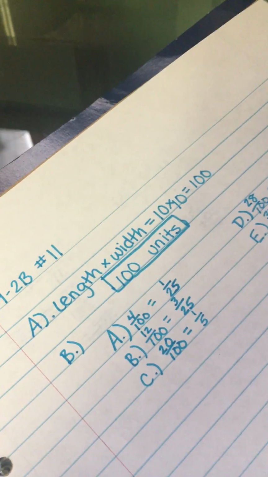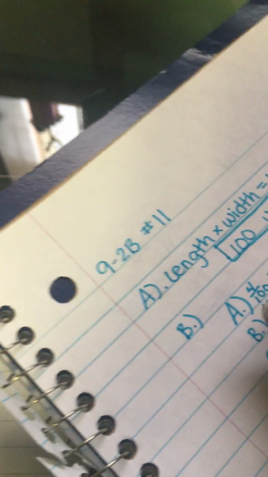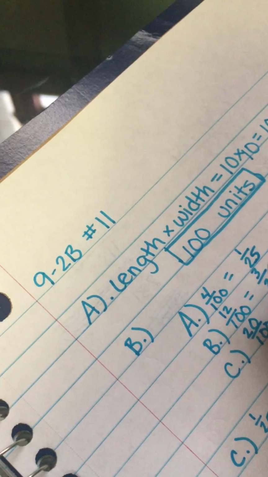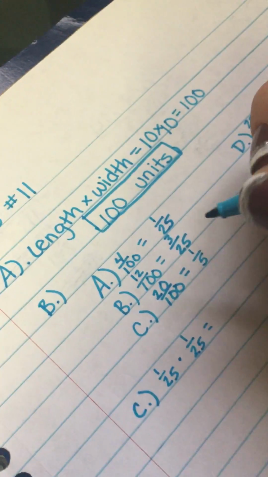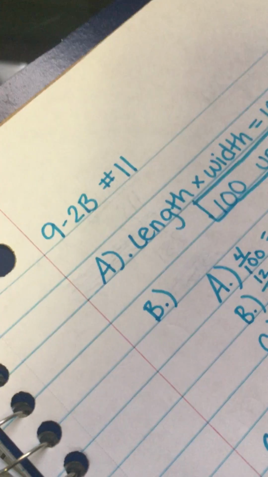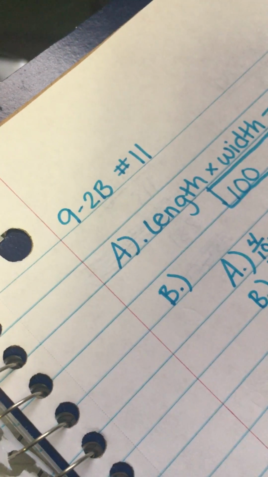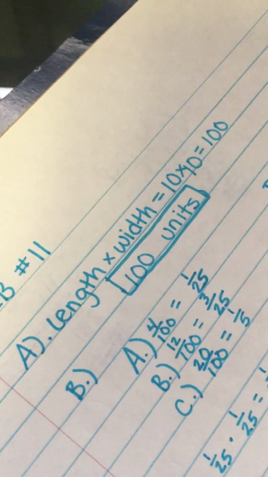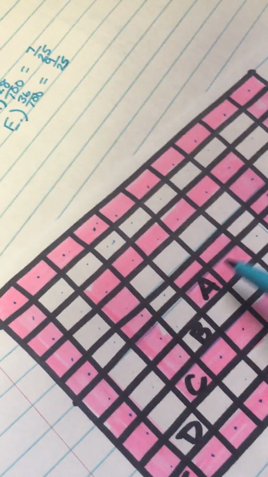So what we're going to do is take A, the probability of landing in A the first time, 1/25th, and multiply that by 1/25th, because to figure out the probability of 2 outcomes, you multiply them. So we've got 1 times 1 is 1, and then 25 times 25 is 625. So our ratio is 1 out of 625 times for how probable it is to land in the small section A of the dartboard and get a total of 20 points.